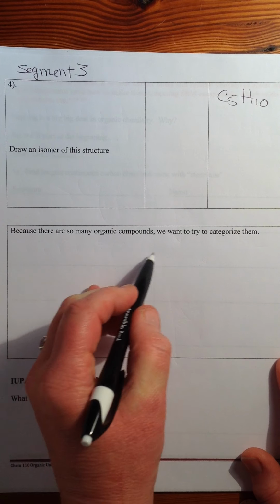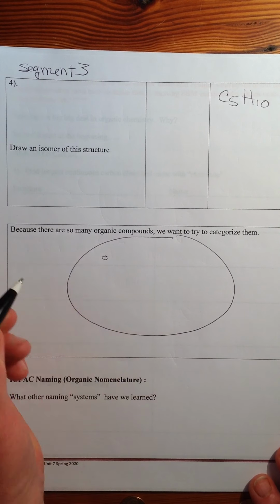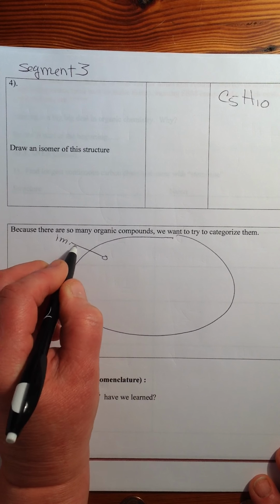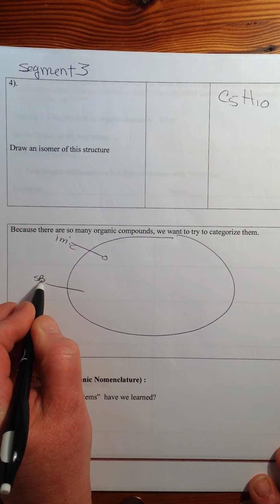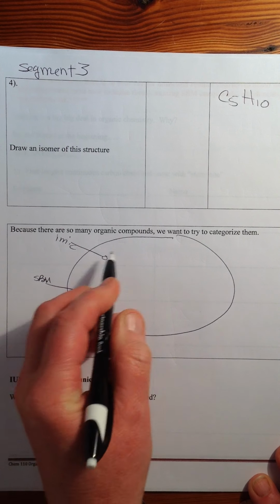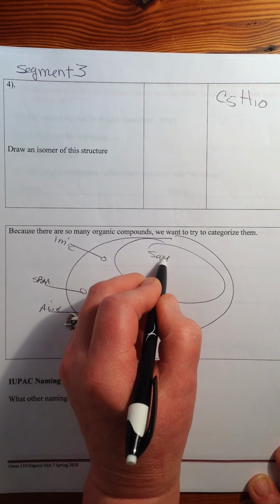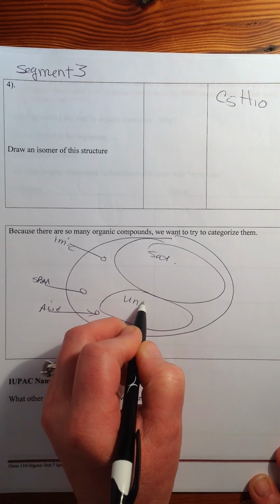All right, so now I've got this enormous categorization of compounds. I said we've got our ionic, and we have our simple binary molecular, and our acids, and we have this whole world now we can call saturated, unsaturated.